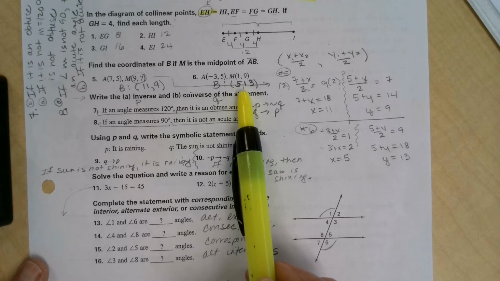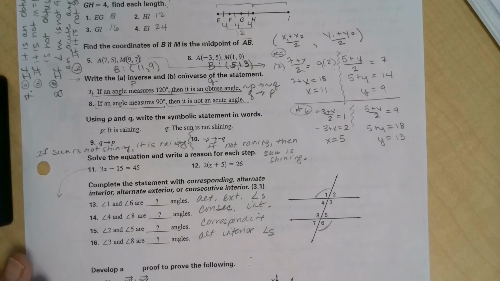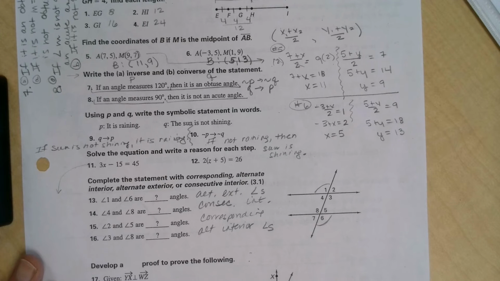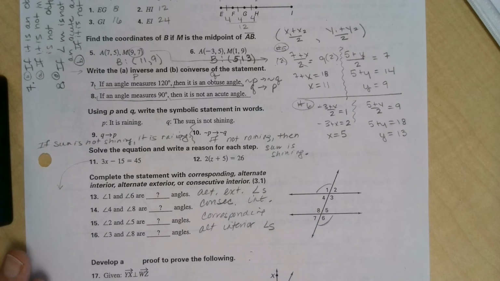With your table group, will you please have a conversation about our inverse, converse, our P's and Q's? Go ahead, turn and talk. Go.